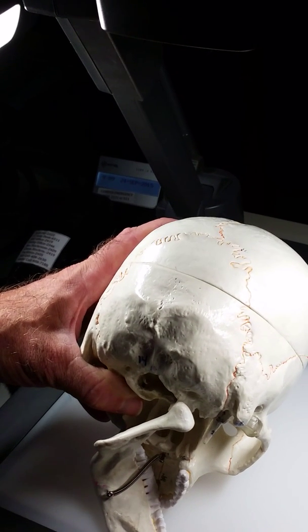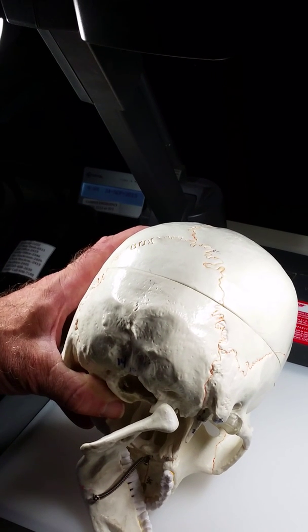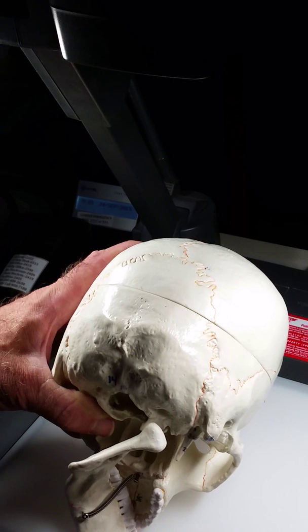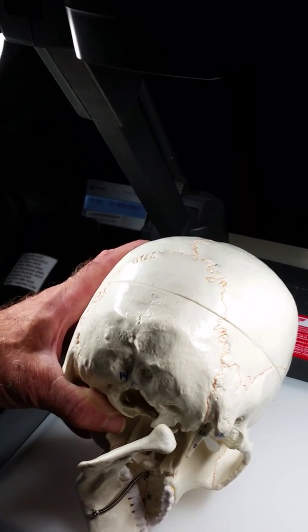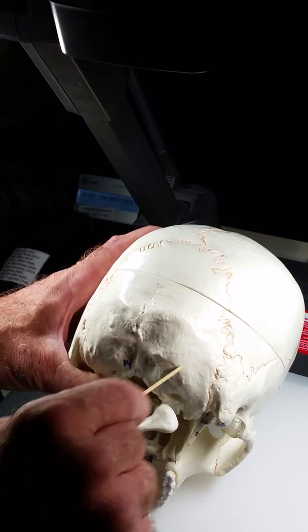Lambdoidal or lambdoid suture. And it's lambdoid. It's not misspelled on your sheet. It sounds like you should be saying lambdoidal, but the D is silent. You just say lambdoidal. So this is the lambdoid suture or lambdoidal suture. This is the occipital bone.